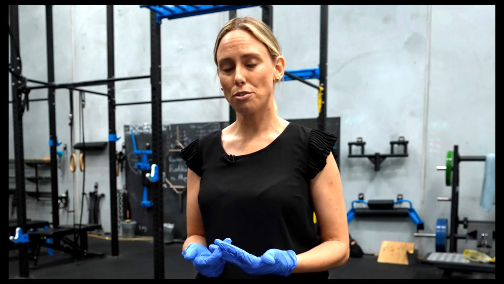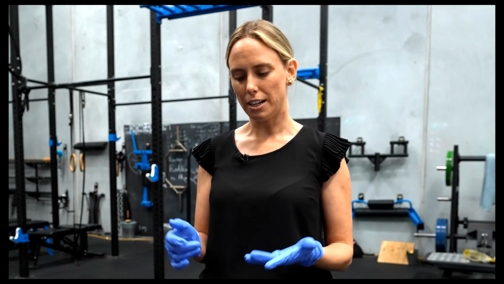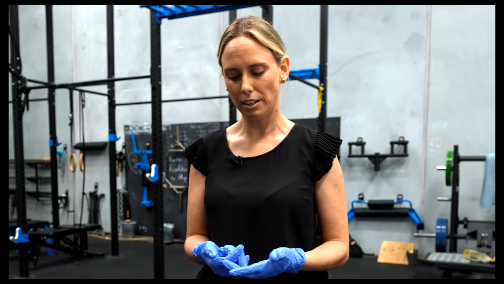So now we're going to move on to our intraoral assessment. In our intraoral assessment, we're going to be popping on some gloves, and then we're going to be having a look at observation of structures within the mouth, palpation of a few key structures in the mouth, and then performing a joint glide assessment of the temporomandibular joints.